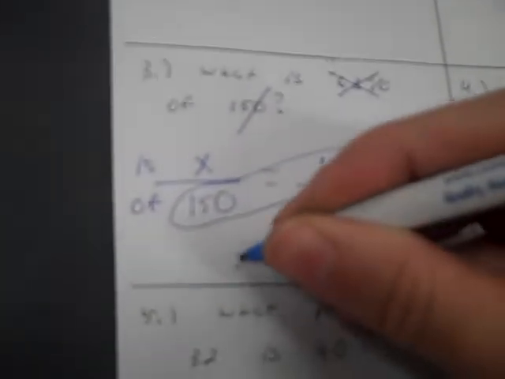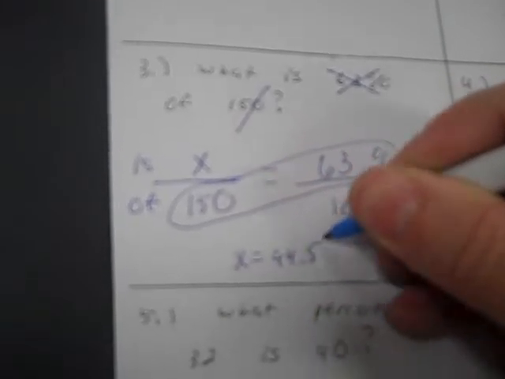Okay, now percent sentences. You won't go wrong if you just remember how to set up the proportion. It's percent over 100, and then is over of. So my percent is 63. Okay, after the word of, we have 150. So that means I don't have the is, that's x, and then I can just cross multiply and divide. I can take 150 times 63 divided by 100, and I got 94.5. So x equals 94.5.